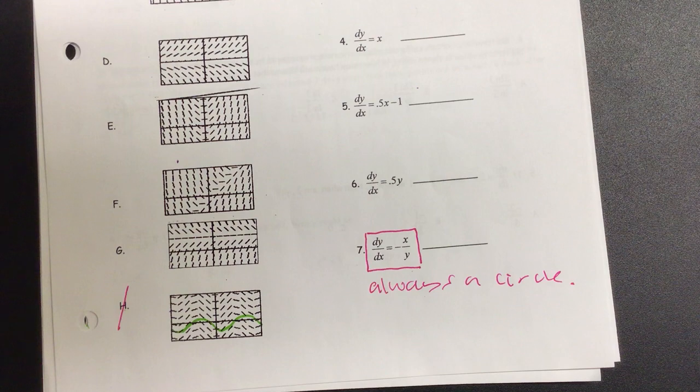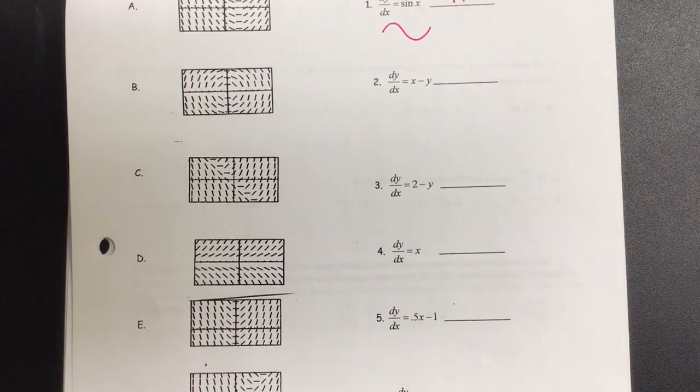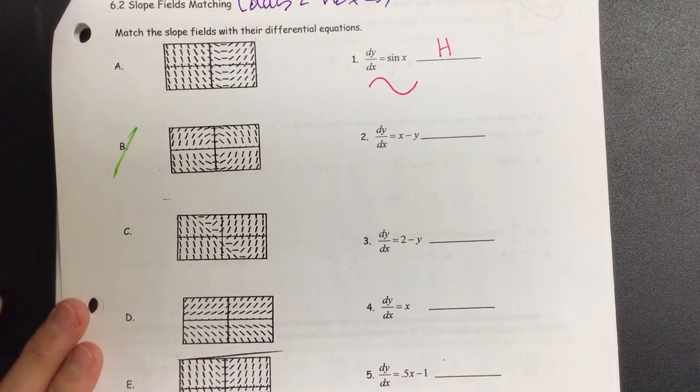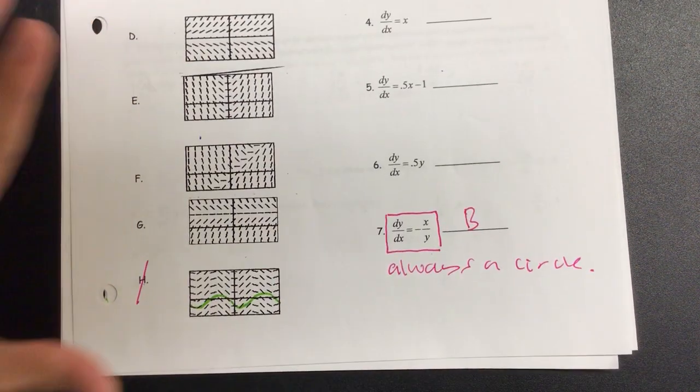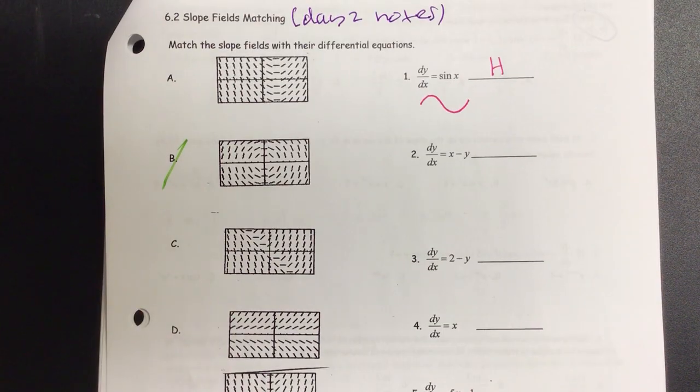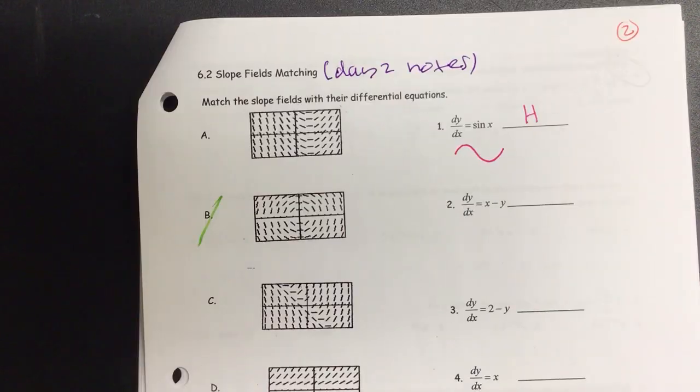So now looking at our slope field, which one is going to give us a circle? B. Let's cross that out. So I'm going to repeat that one more time. The circle is always a negative with the x on the top, y on the bottom. Got it? Okay?